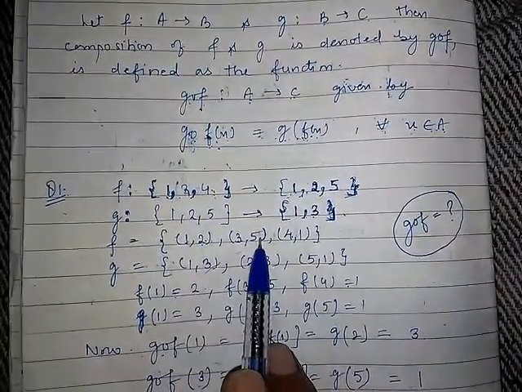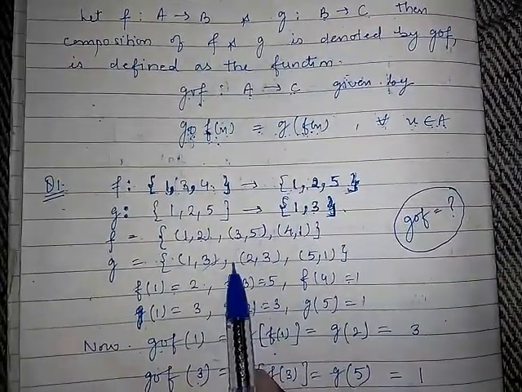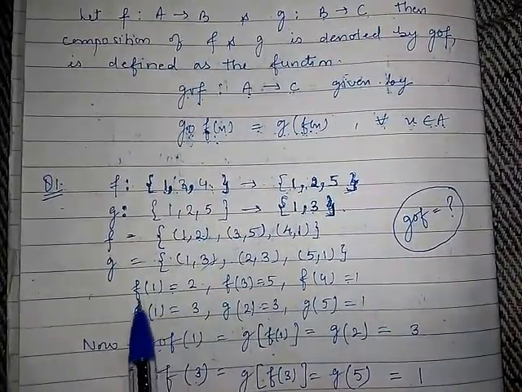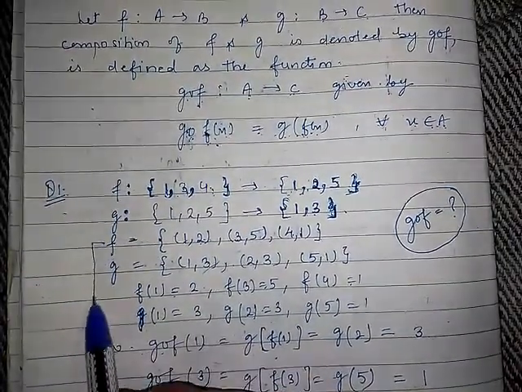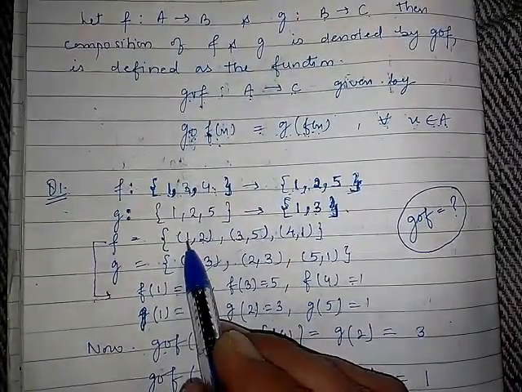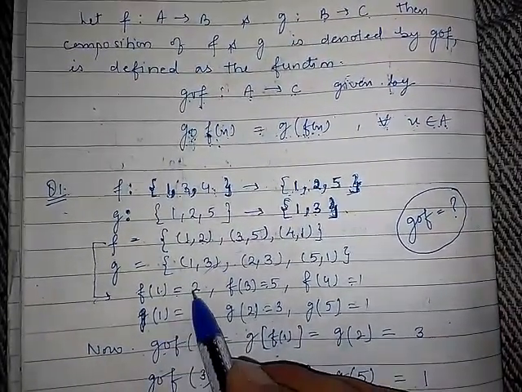3 is mapping to 5, 4 is mapping to 1. All these things are given to you in the question. You can check out from there. So also given, what is the meaning of this? This means f of 1: x is 1 and y is equal to 2. Value of function, f of 1 is equal to 2.